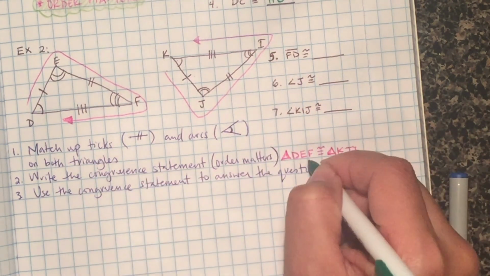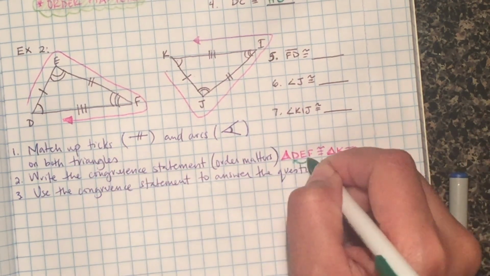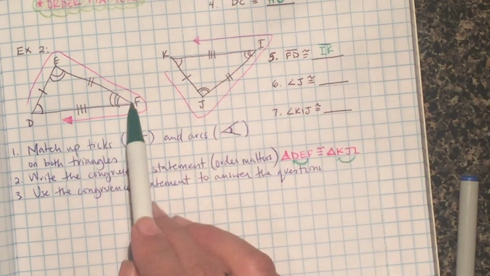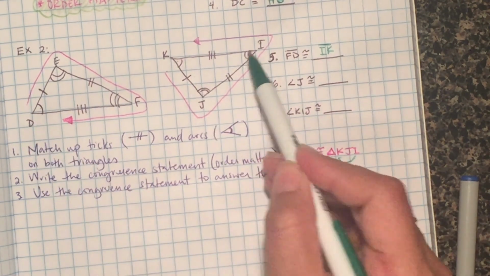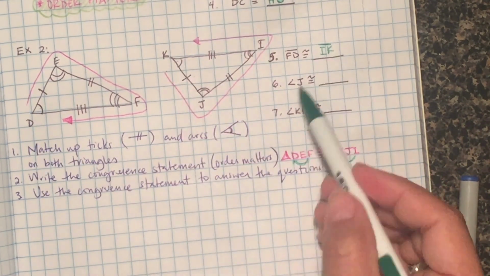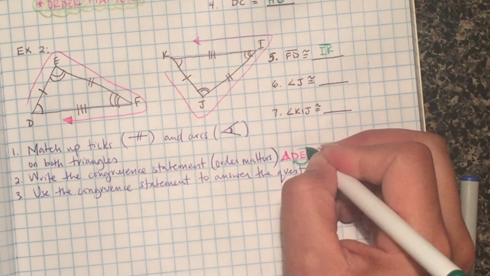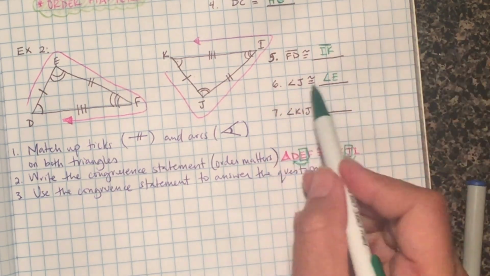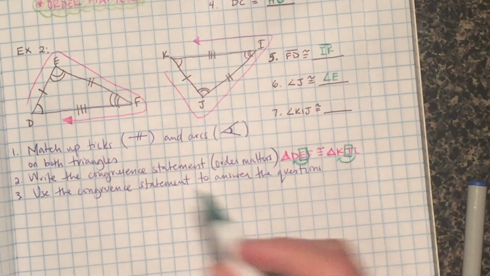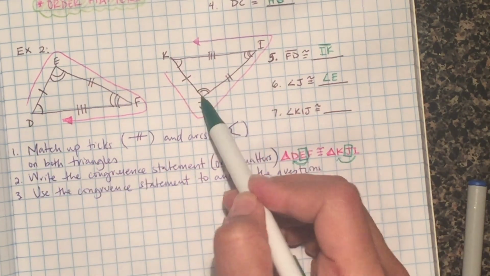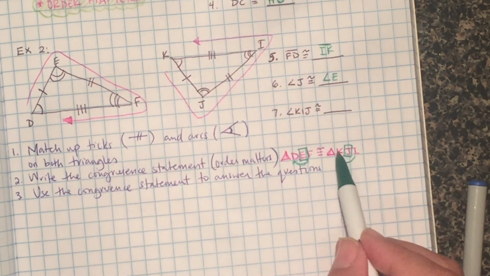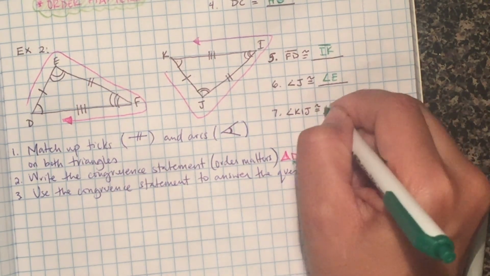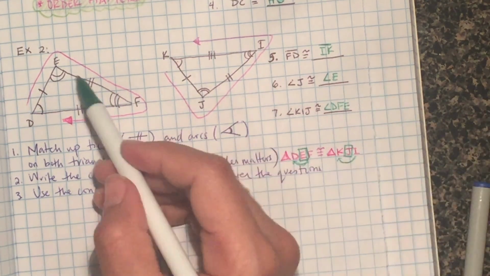So FD, so we go from F, the last, to the first. So the order matters from the last to the first. That's going to be LK. Angle J, and I'm just showing you in the picture that it's exactly the same. Angle J is the one in the middle, so it needs to be the one in the middle on the first one. So angle J is congruent to angle E. And then KIJ, so you just look at the order. It goes from first to last to middle. So DFE. So listening check, put a box around number 7.